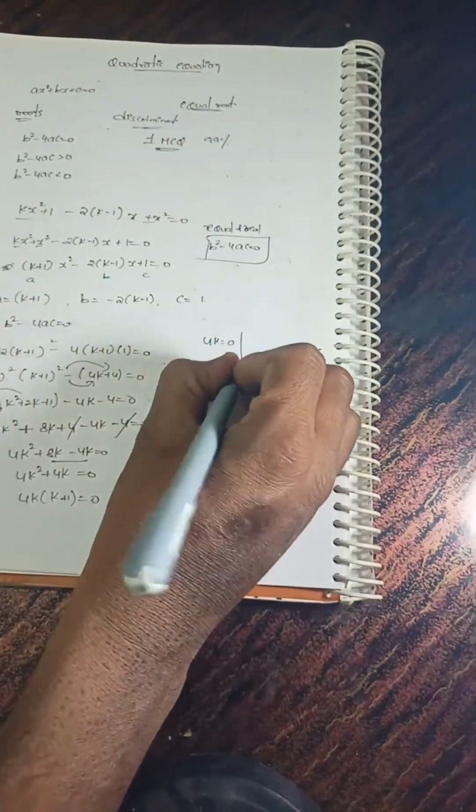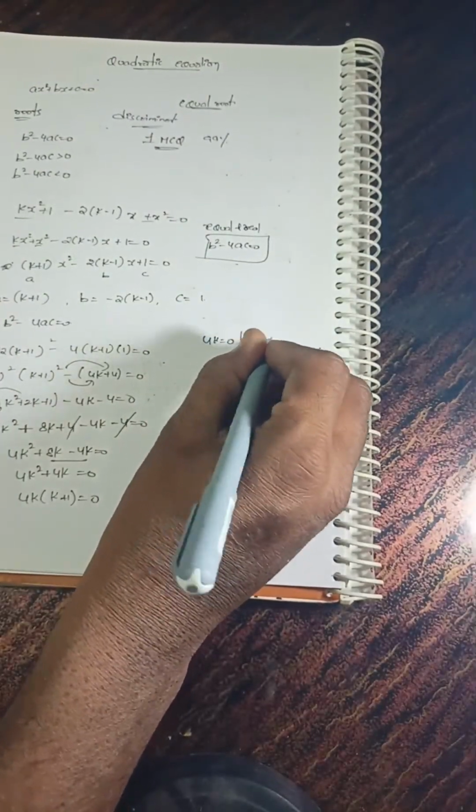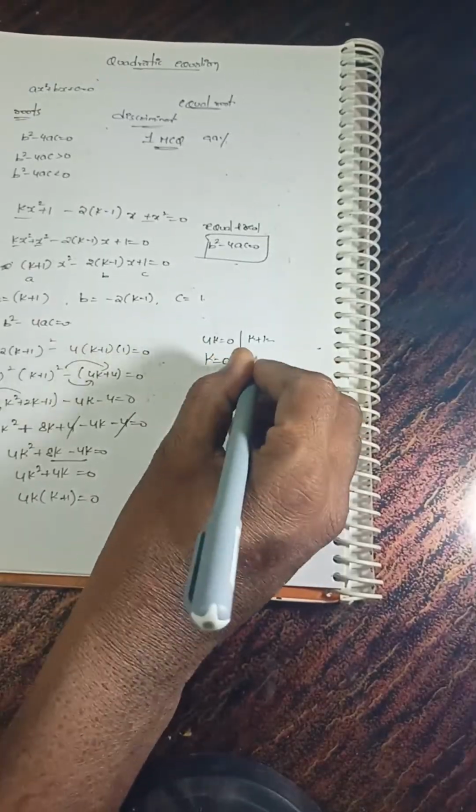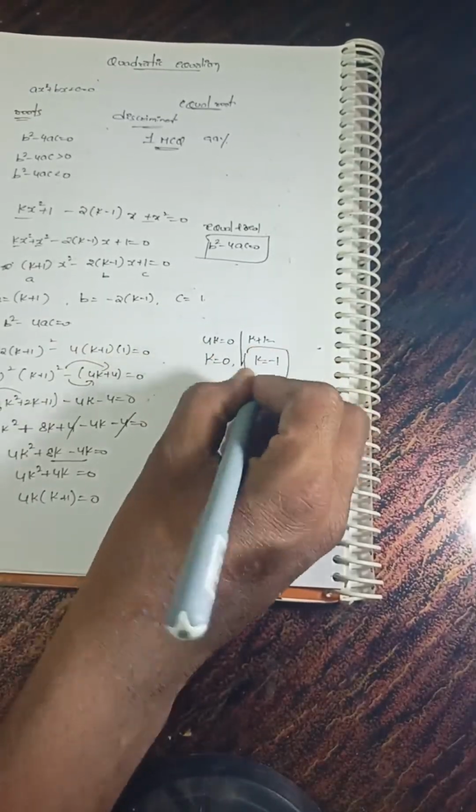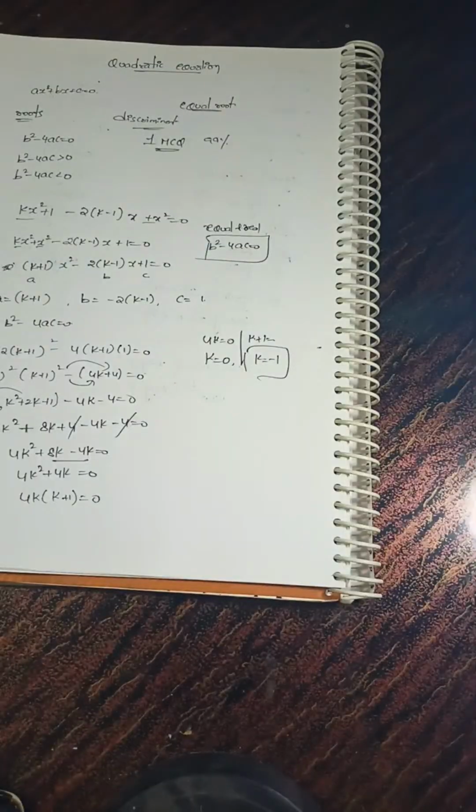So 4k is equal to 0, k plus 1 is equal to 0. One k value we are getting is 0, the other k value we are getting is minus 1. So these are the two values which you are going to get in the answer.